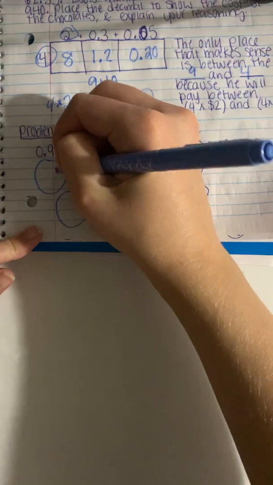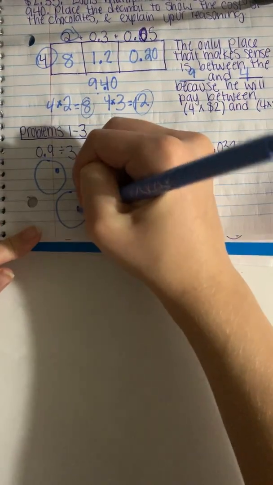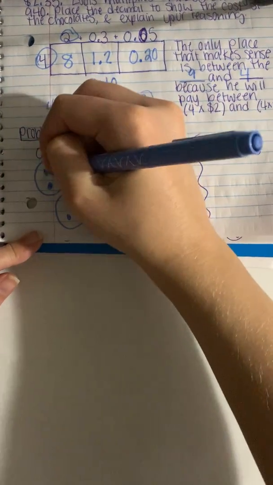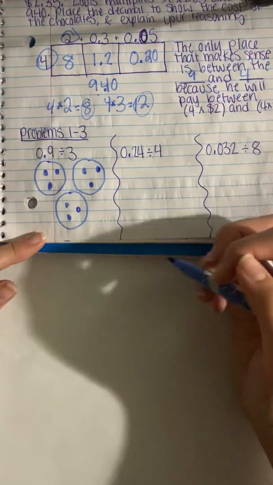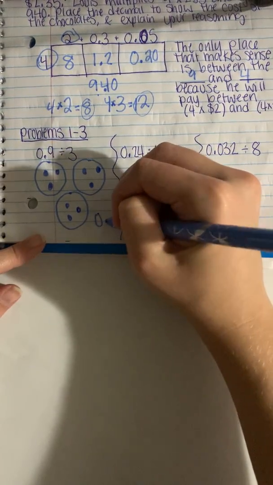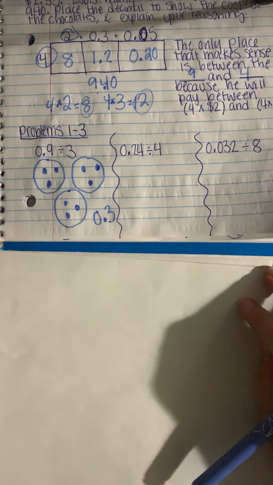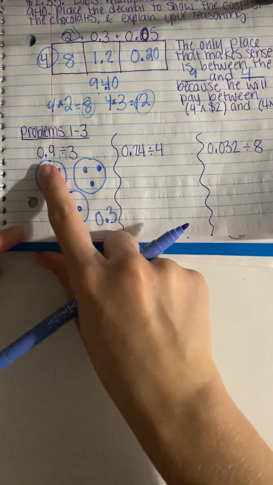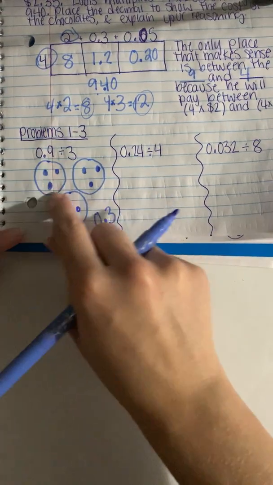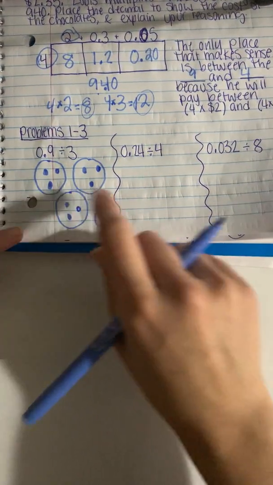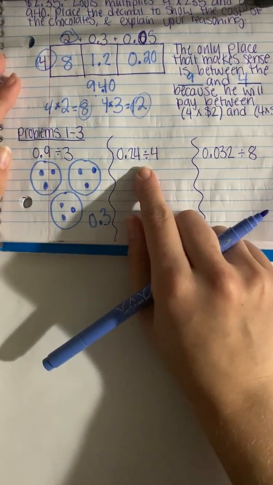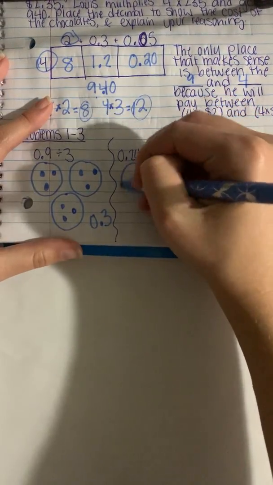So I have 1/10, 2/10, 3/10, 4/10, 5/10, 6/10, 7/10, 8/10, 9/10. So how many tenths do I have per group? 3/10. Now you can see if I drew out the 9 dots first, I could pretty easily group them up into 3s. Let's try the next one. 24/100 divided by 4. I'm going to start with my 4 groups.